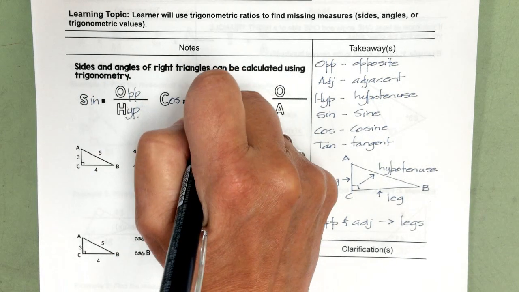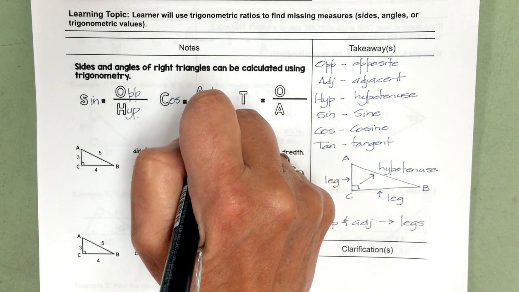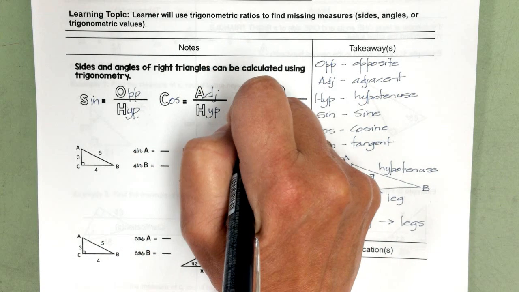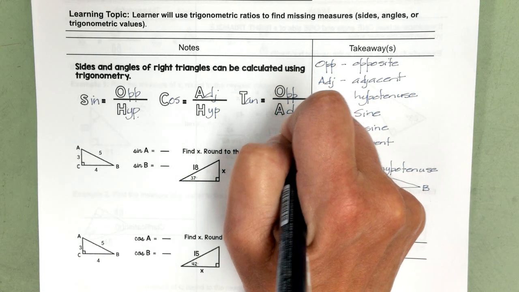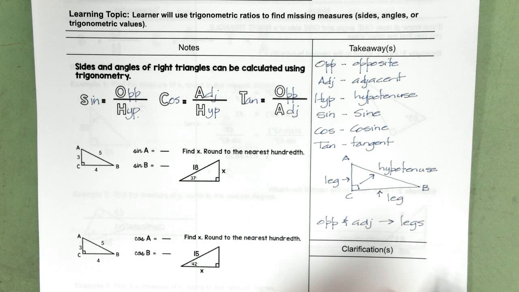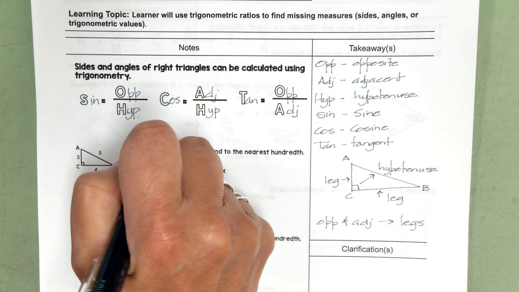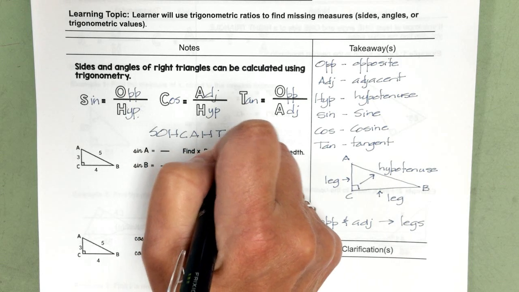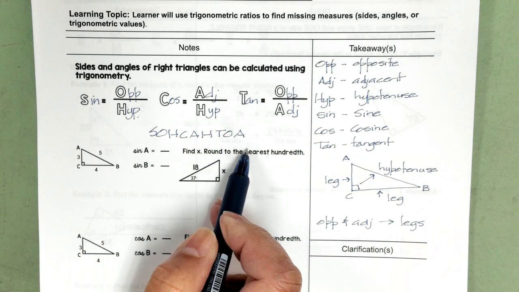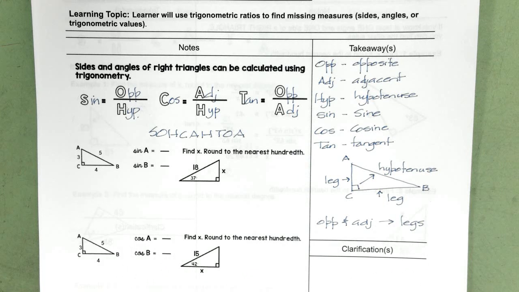Cosine is the adjacent side over the hypotenuse, and tangent is the ratio of the opposite side over the adjacent side. And we have a little mnemonic for that, and it's SOHCAHTOA. So if you can remember that, then you can go ahead and set up your ratios.